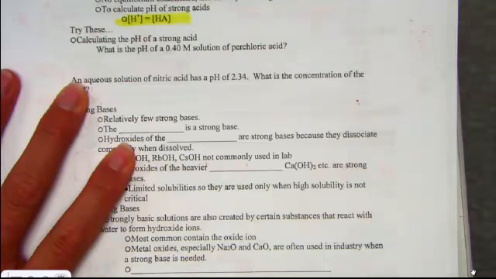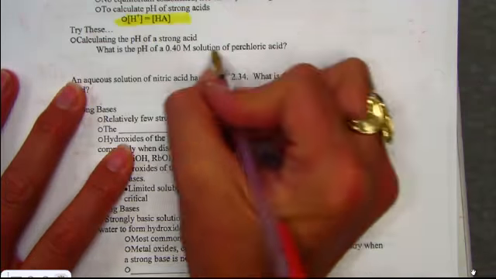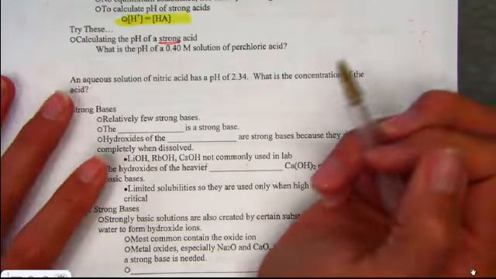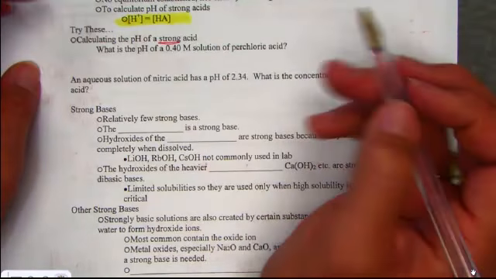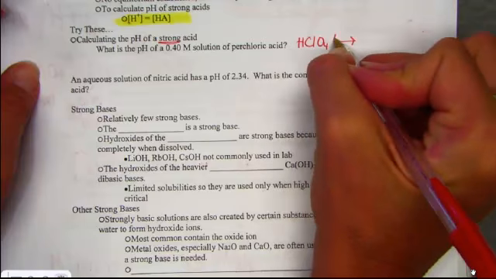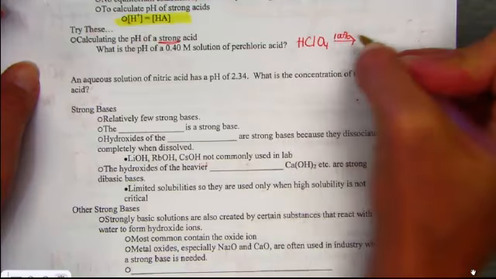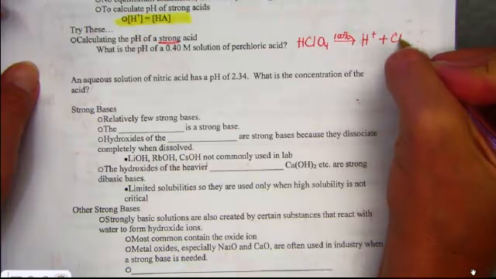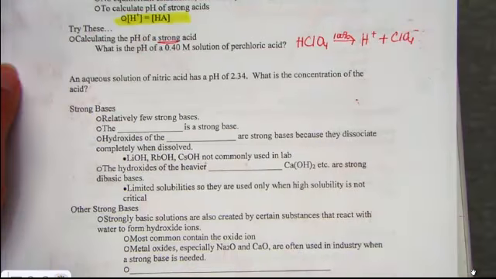Thank you. Here's a word that just makes me smile. It says easy math in my head. Strong acid. Straightforward, where the pH can be found by the concentration of the acid. Perchloric HClO4 will 100% dissociate into its ions hydrogen and perchlorate.